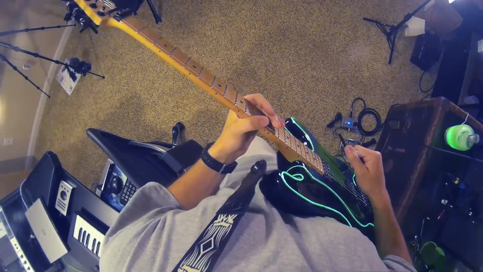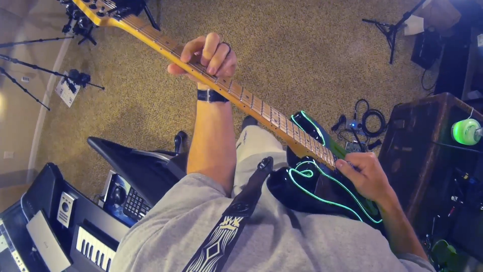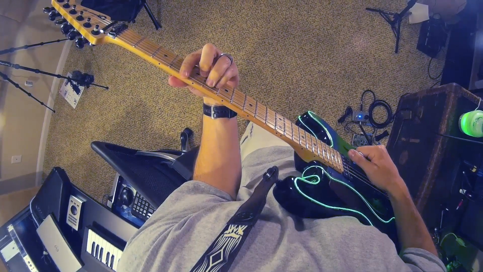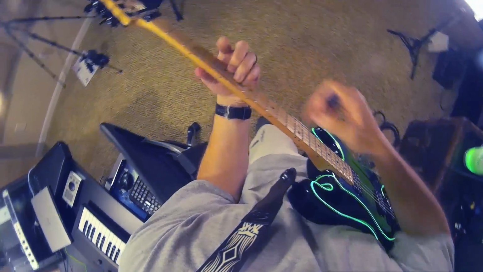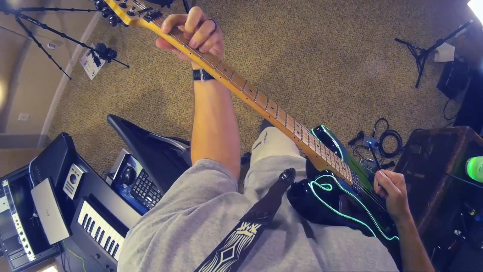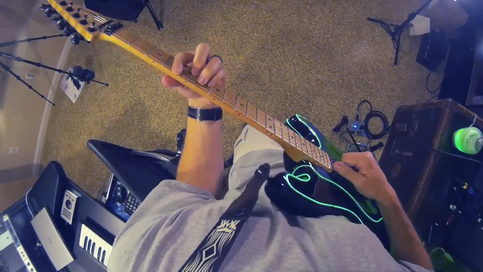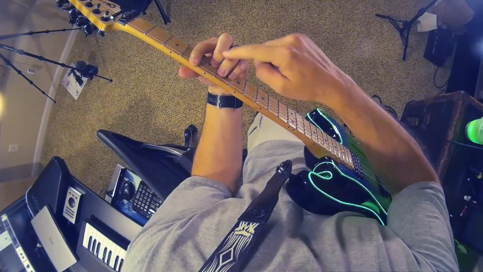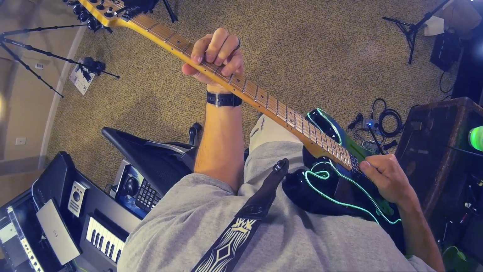Now we're going to take a look at the major 7th chord. So here's a major chord. This is based off of an E chord shape here. E, F, F sharp, G, G sharp. So this is just a G sharp major right here. Now if we walk this finger back one note, this becomes a major 7 right here.